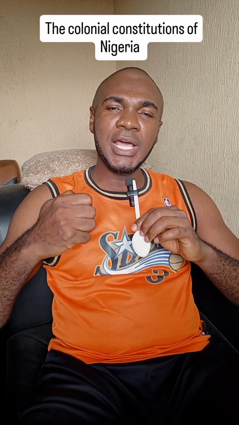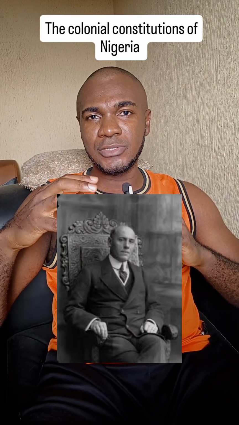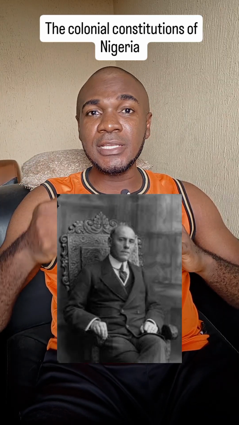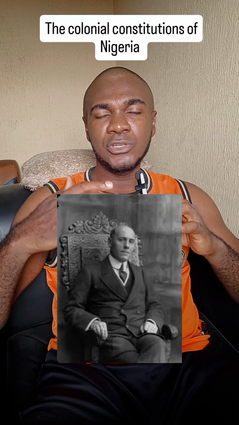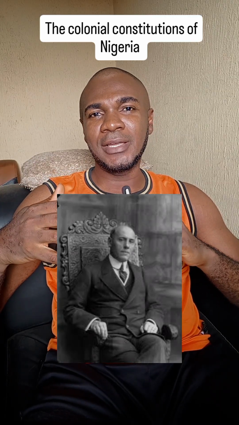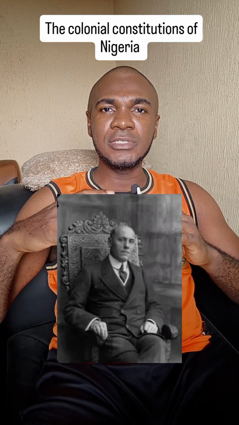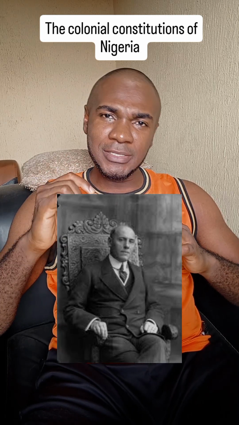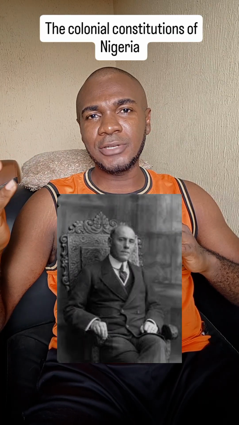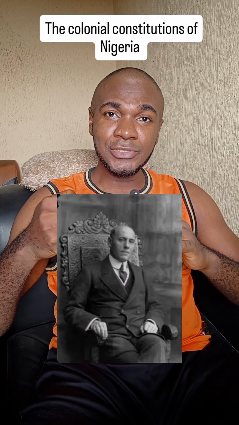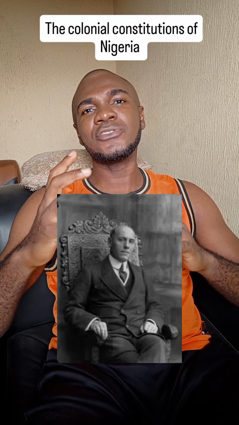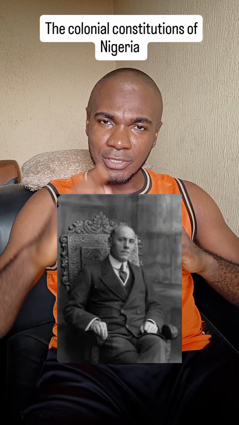Then came what was known as the Clifford Constitution in 1922. For the first time in the Nigerian entity, it created what was known as the Legislative Council that represented much of the people of Lagos and the people of Calabar. But something about this council was that it was largely advisory, because you can't tell your colonial masters how to run the country that they put together by themselves in the first place. So that was just the summary of the Clifford Constitution.